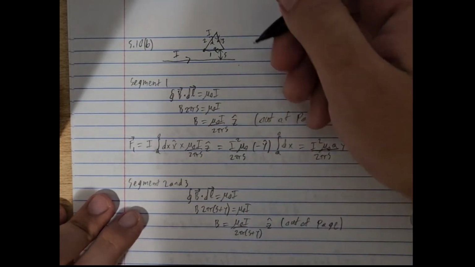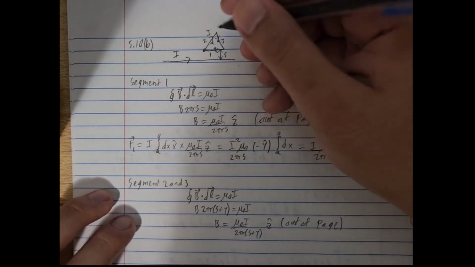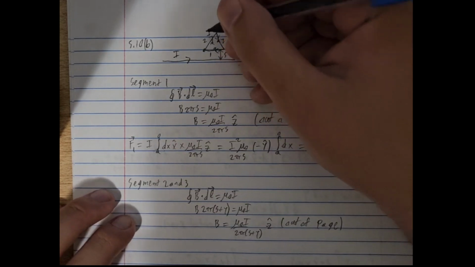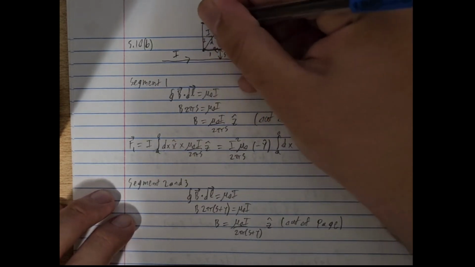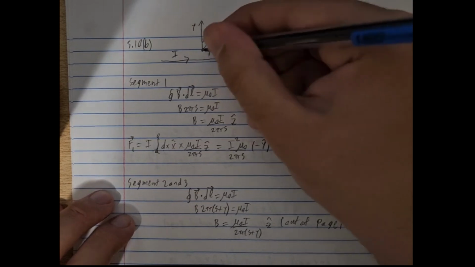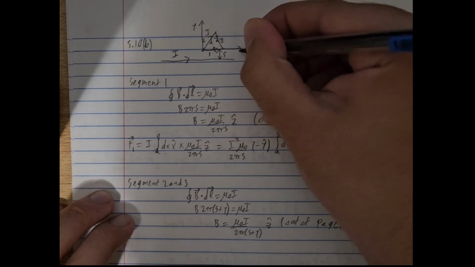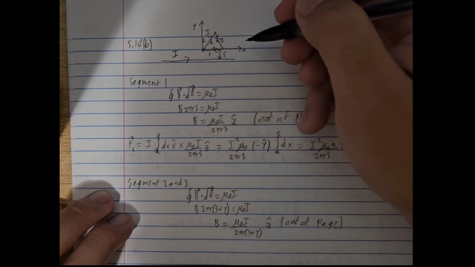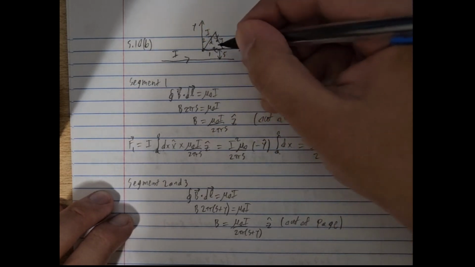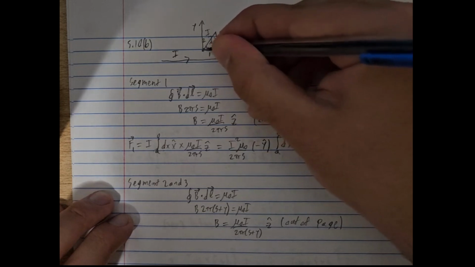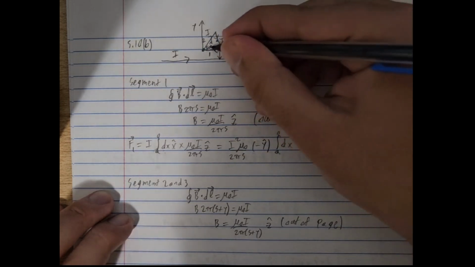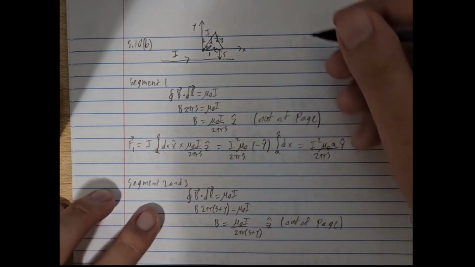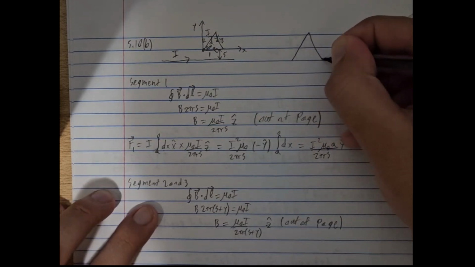But first, if we look at our triangular loop and we make this our origin point, then we can make a set of coordinates here, this being the y direction, this being the x direction. Since we know this is an equilateral triangle, this is going to be a 60-degree angle right here. Maybe it'll be easier to see if I make it a little bit bigger.